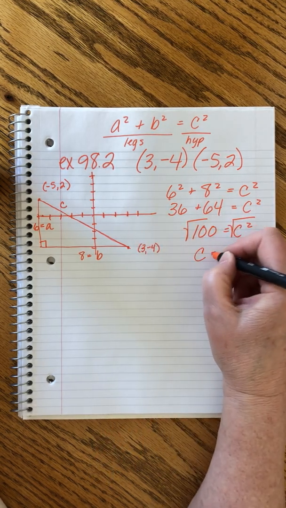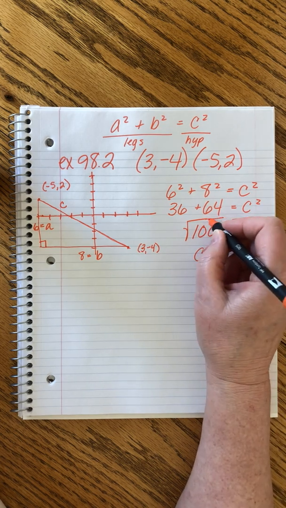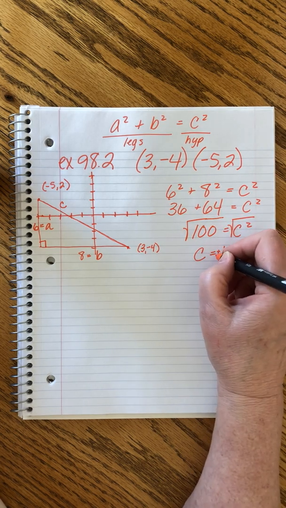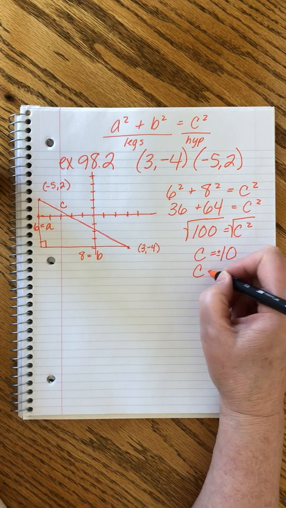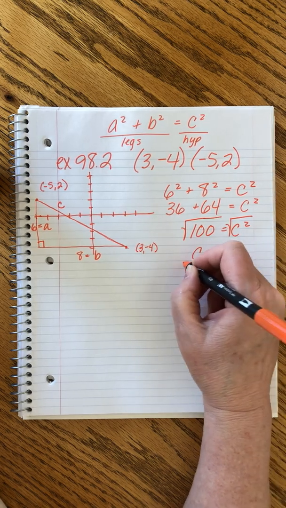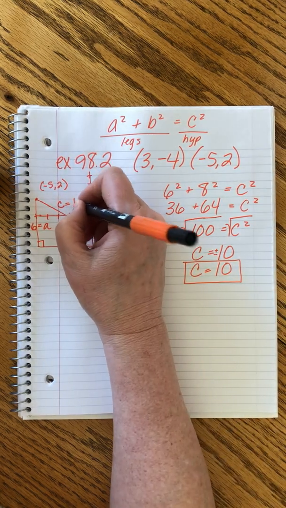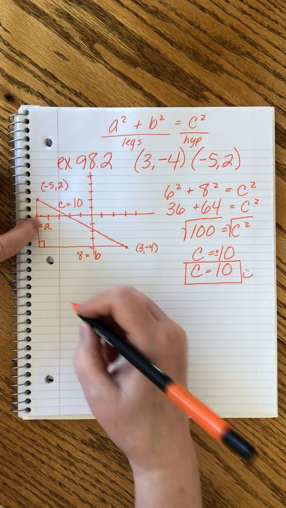I use difference of two squares theorem to say, and I'm going to bring the C to the left side, C equals 10 plus or minus. And now I can eliminate the minus value and C equals 10. And as I draw that into my diagram and smiley face it, I realize, oh, this is what we talked about last lesson.